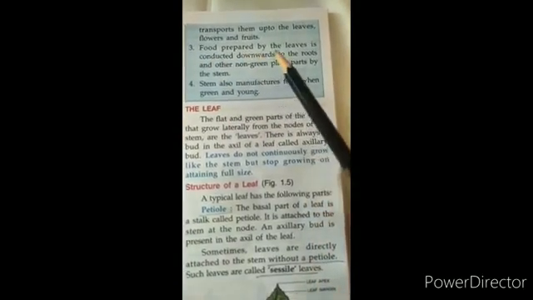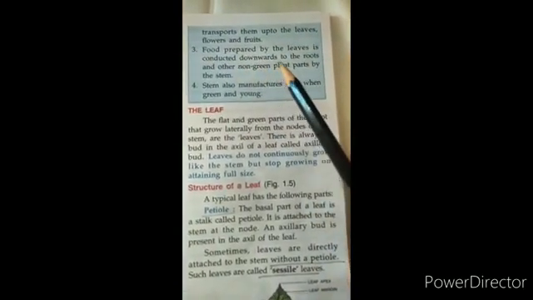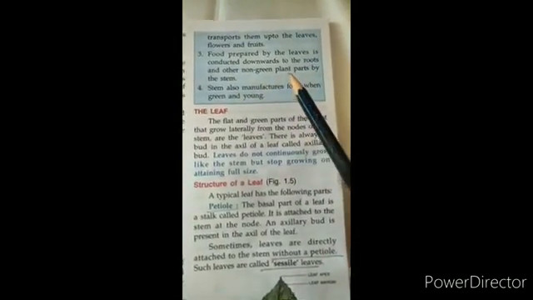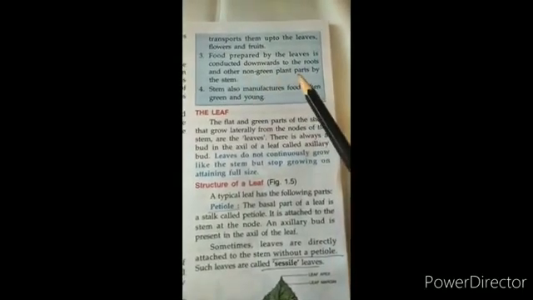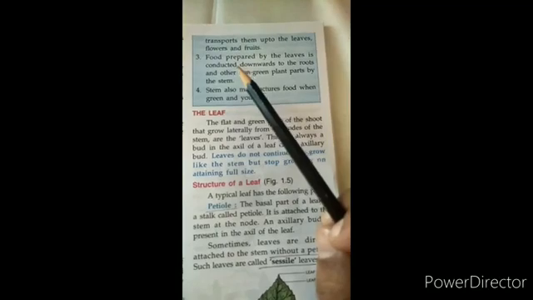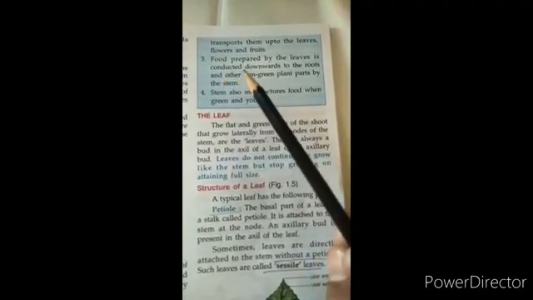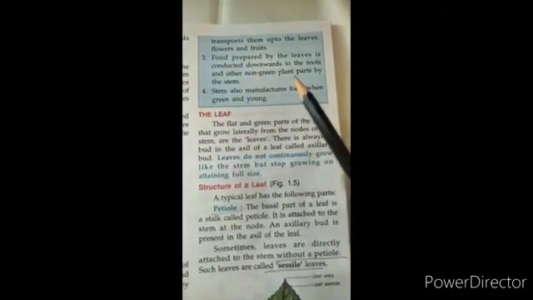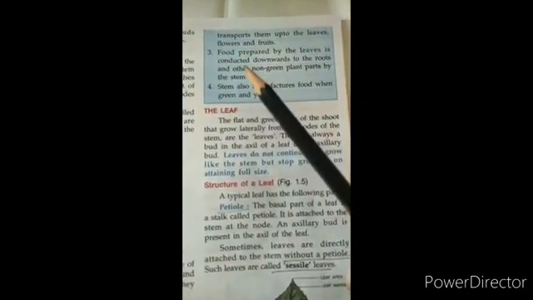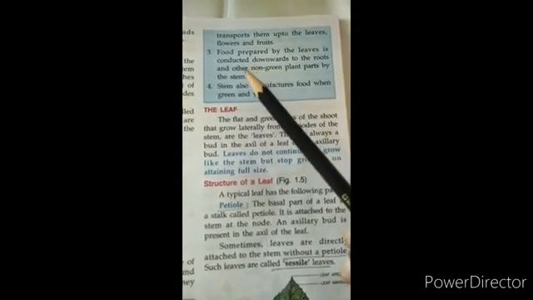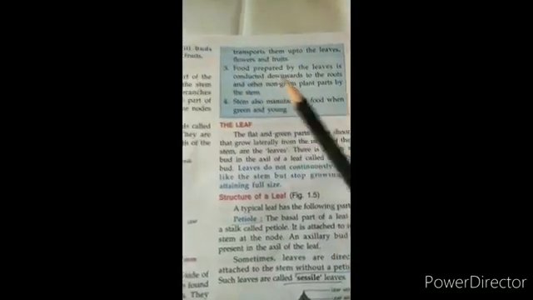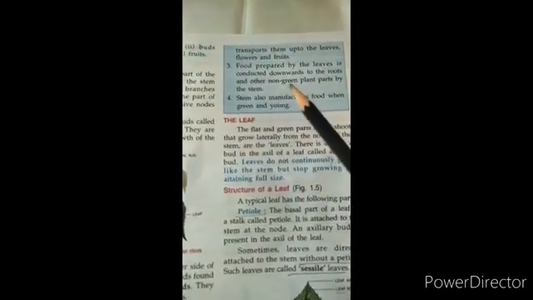Then the third point here. The food prepared by the leaves is conducted downwards to the roots and other non-green plant parts by the stem. The transport of food from the leaves is again done by the stem to all the non-green parts as well. So the stem not only helps in transporting the water and the minerals from the root to the rest of the plant, but it also helps in the transport of food from the leaves to the rest of the plant. Okay, good.